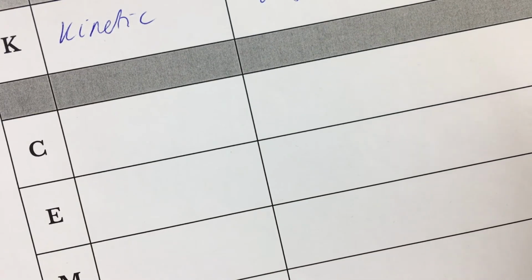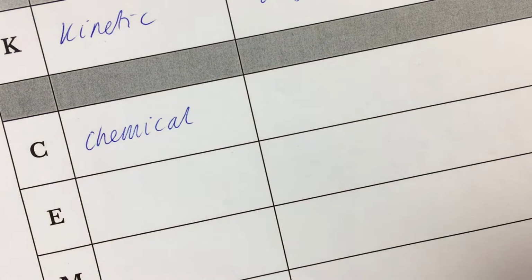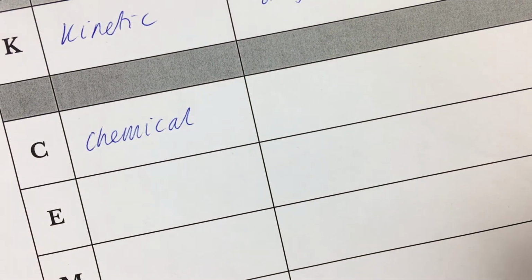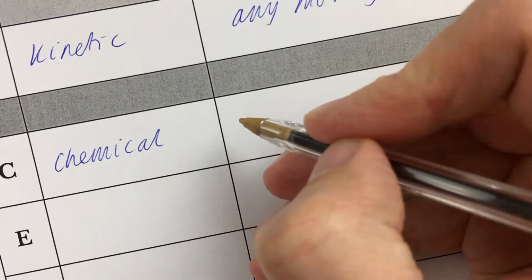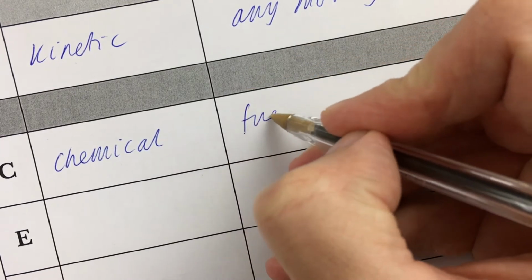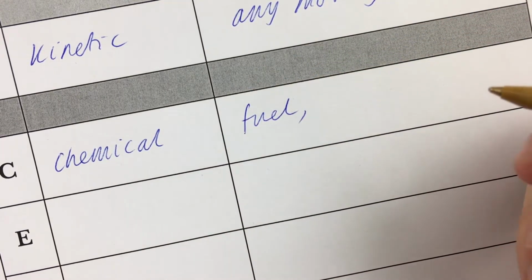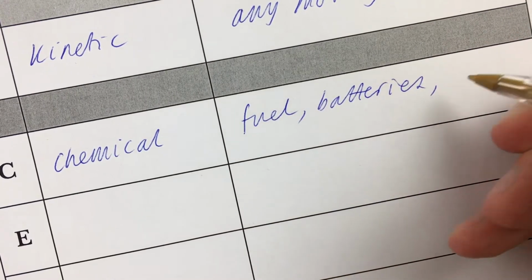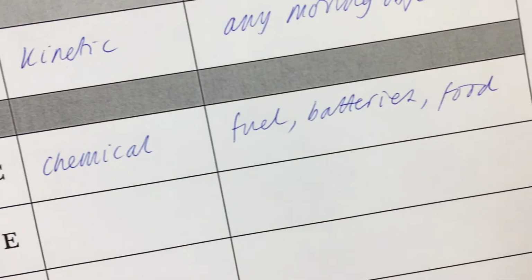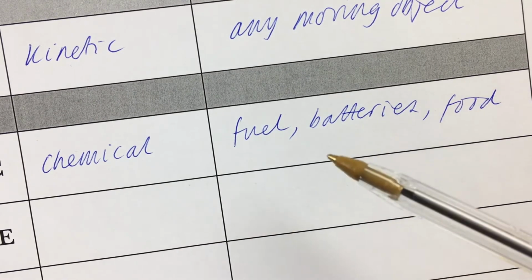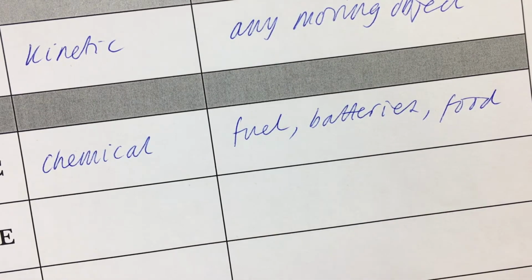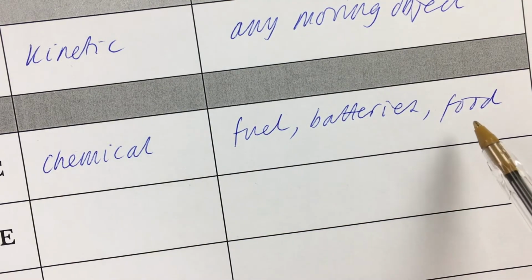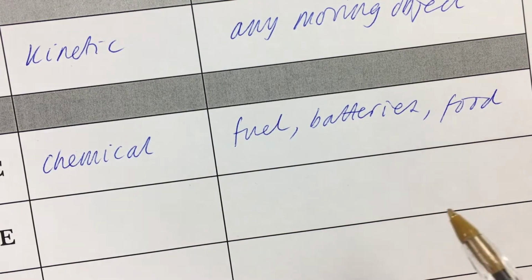And the next one is C. This is chemical energy. Chemical energy store. Examples of this are, it's released when something's burned. It's in fuels, like fossil fuels. But also, the other ones that people tend to forget are batteries and food. So batteries and food and fuel have energy in their chemical energy store, which can get released when they're put in a circuit or when you eat it and you do respiration.